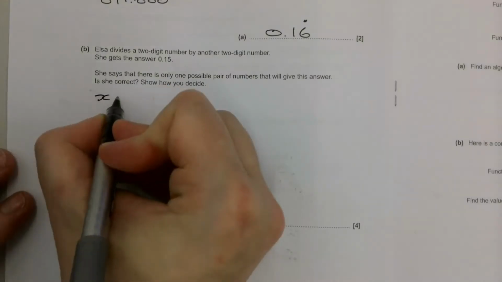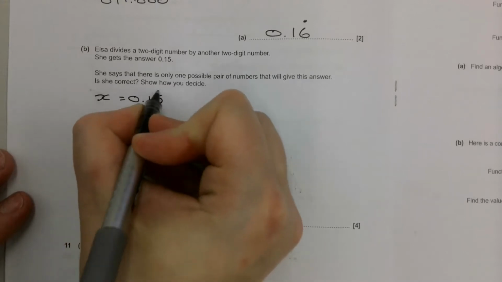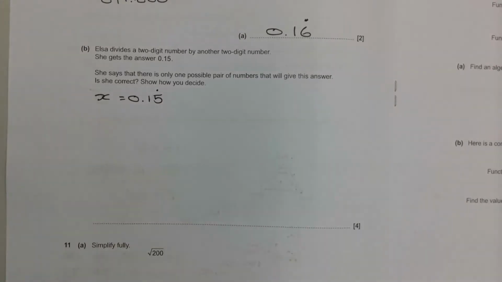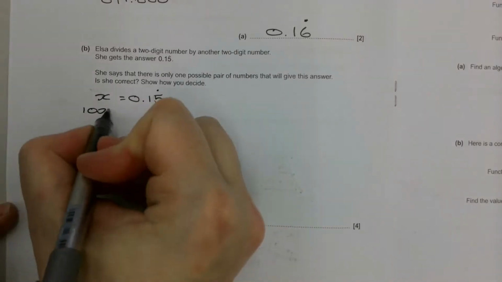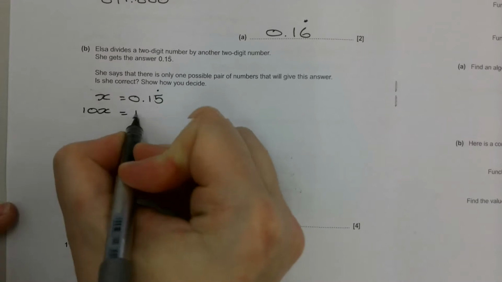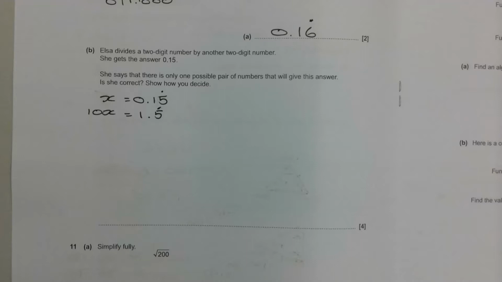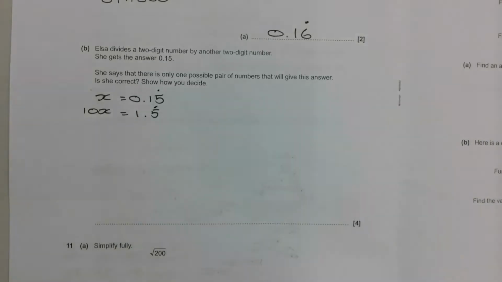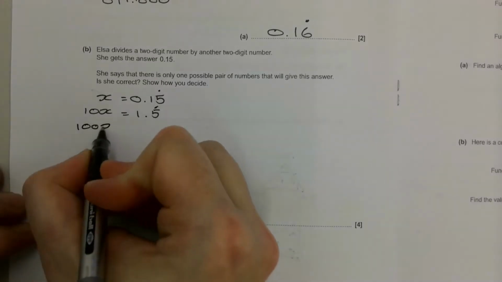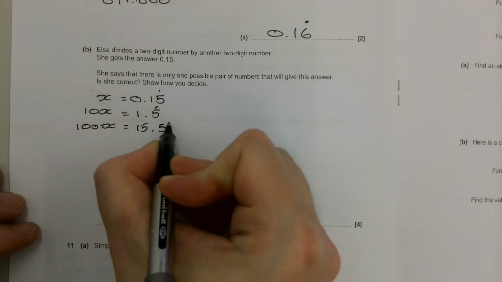Well, I'm going to say that x equals 0.15 reoccurring. What I'm going to do is turn this into a fraction. To do that, I'm going to multiply by 10, which means that 10x equals 1.5 reoccurring. These two numbers don't have the same thing after the decimal point, so I need two numbers which have exactly the same thing after the decimal point, so that when I subtract one from the other, everything after the decimal point will disappear because they'll be the same as each other. So 100x is going to be 15.5 reoccurring.